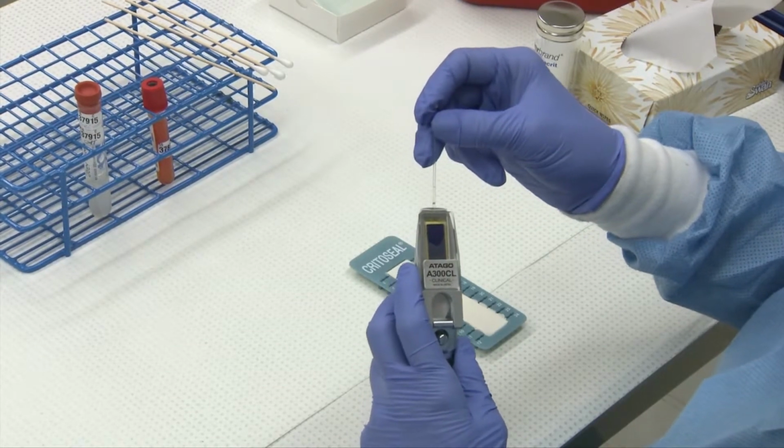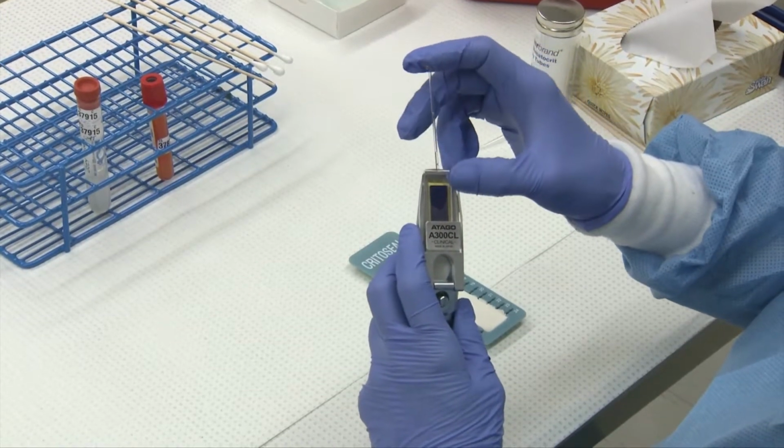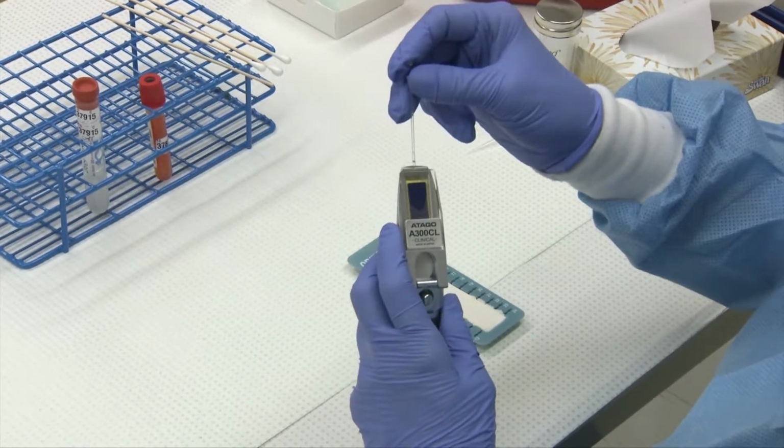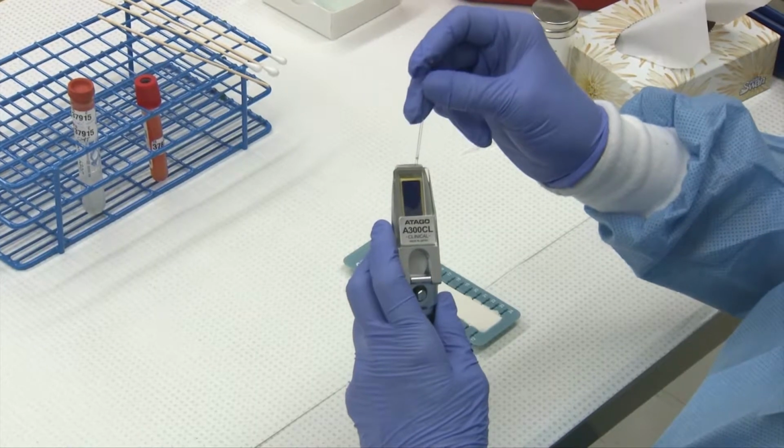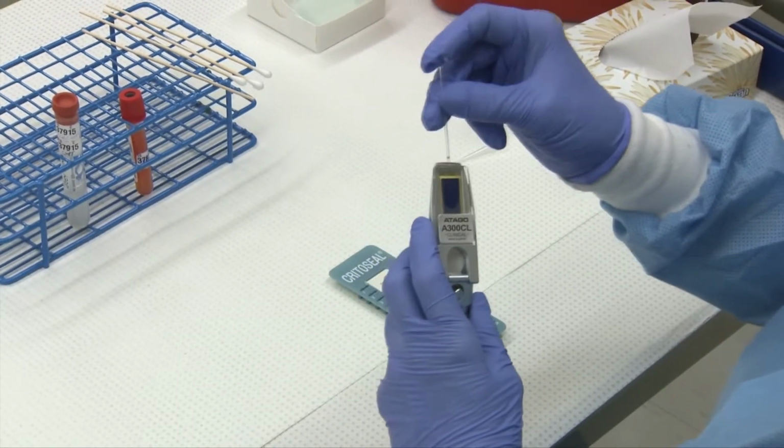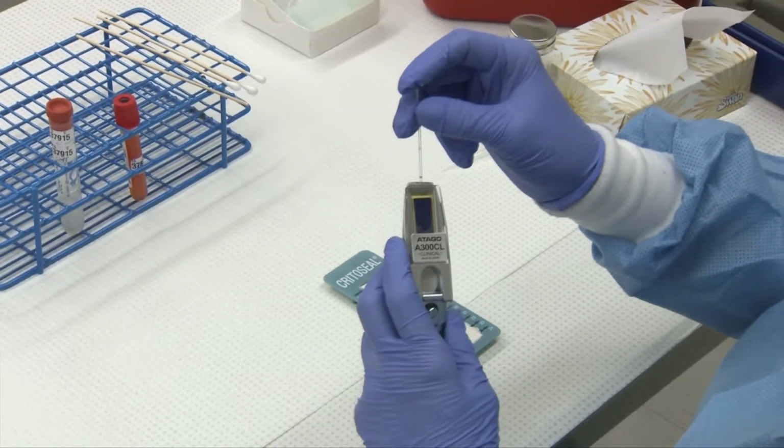You want to make sure you have enough sample to make sure you have a large dark area, otherwise you won't be able to read your results. Sometimes you might need to use 2 tubes of plasma or fluid, whatever the case may be.